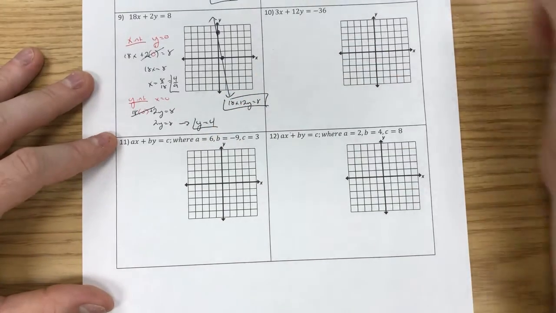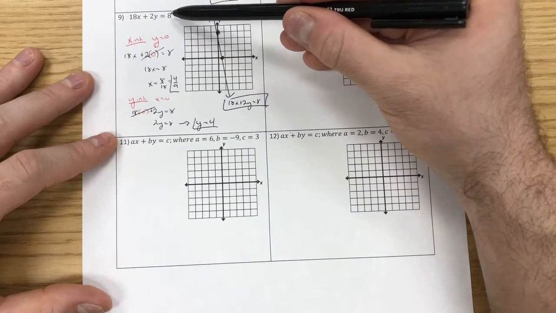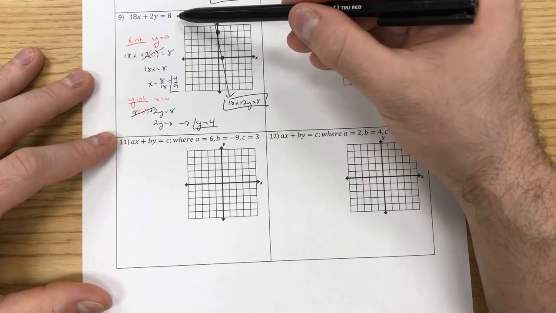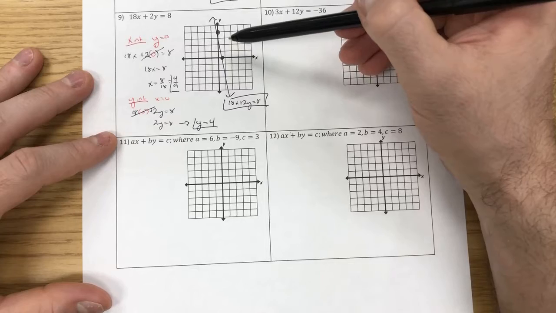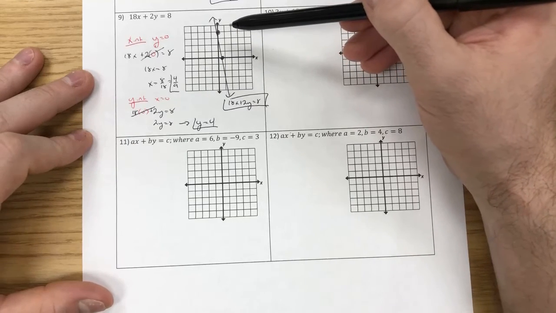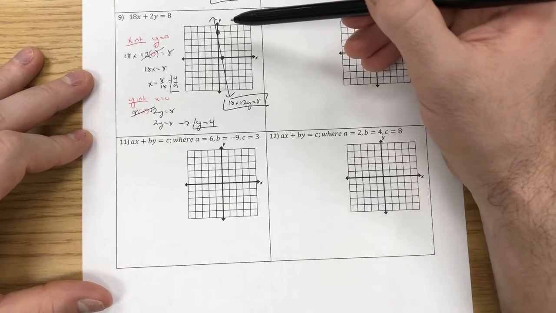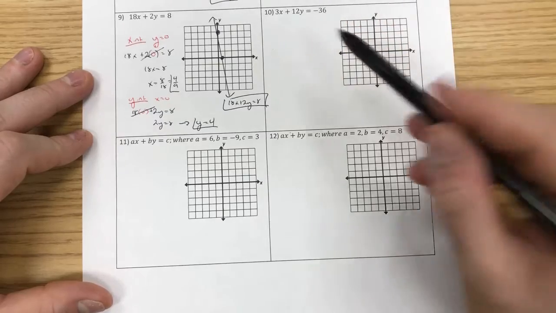Now many of you might have said, hey, I can reduce that. And I could reduce this and I would get the same 2 points, so I don't view it as 100% a necessary step, but it is something that might make your life a little easier.